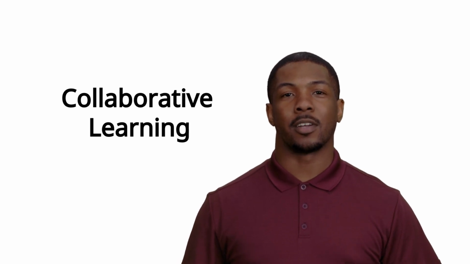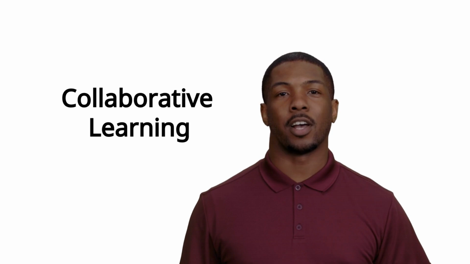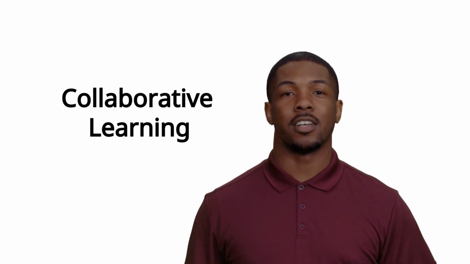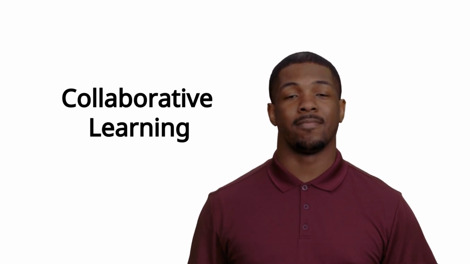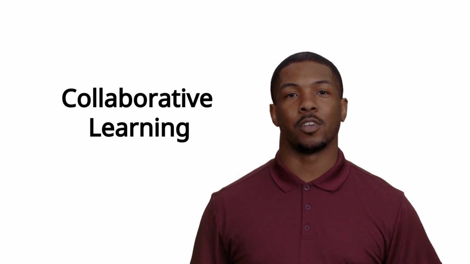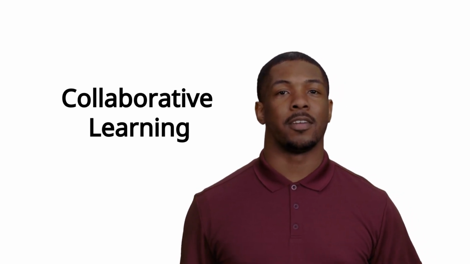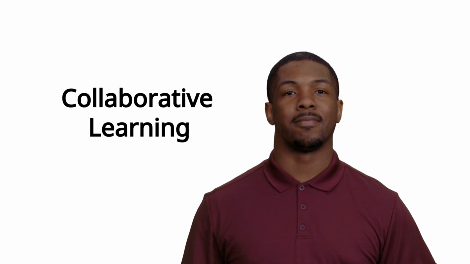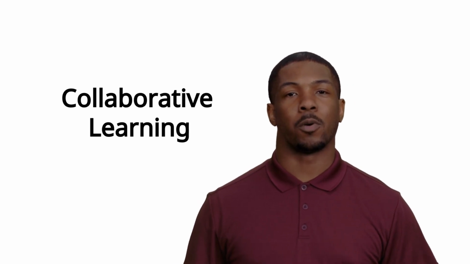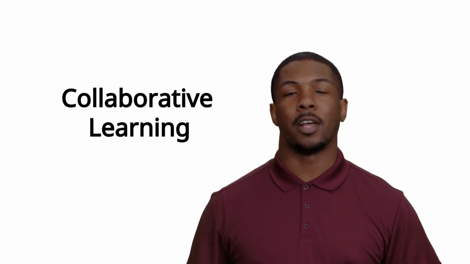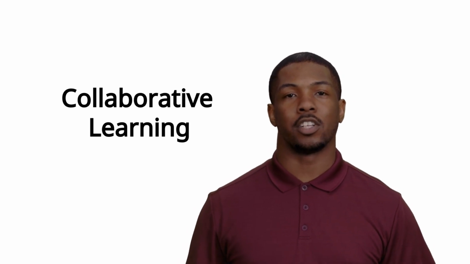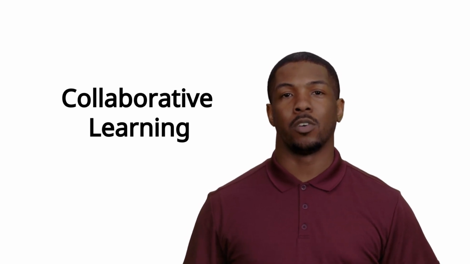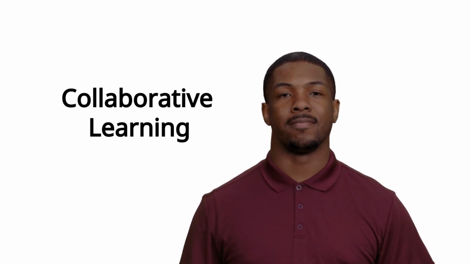For instance, in an electrical training program, you might assign a group task where students design and install a basic wiring system. Each student takes on a specific role, such as measuring, connecting, or testing circuits. This mirrors the collaborative nature of most workplaces. Collaborative learning also builds communication and interpersonal skills, which are increasingly valued by employers.